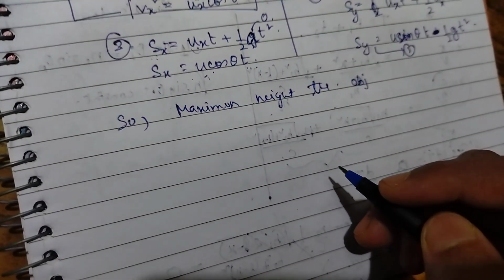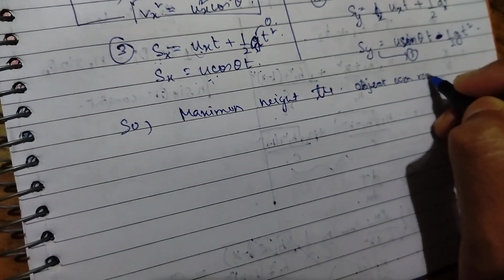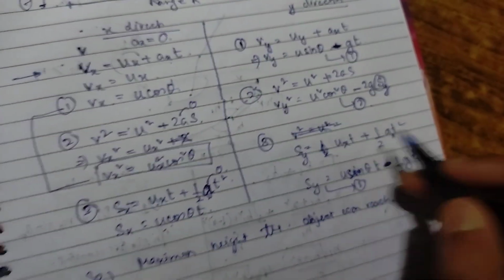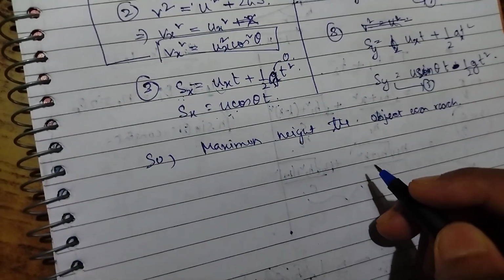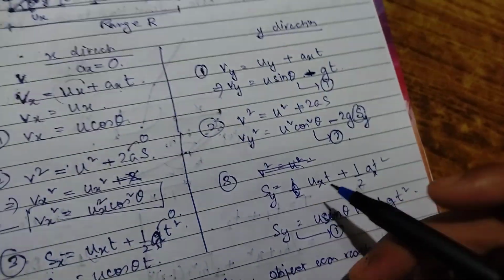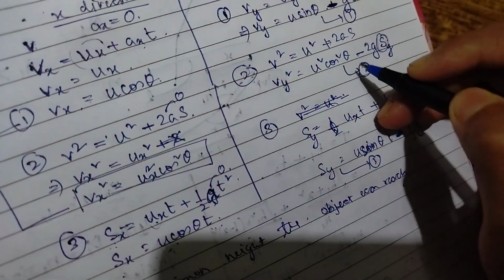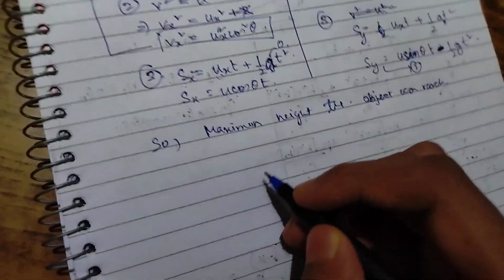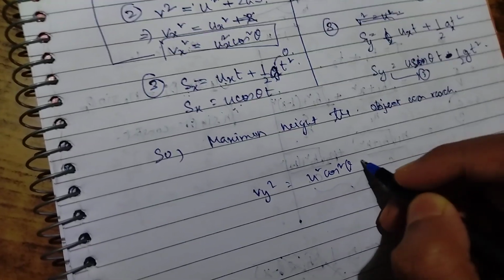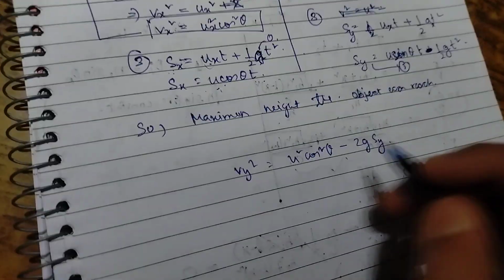So we will calculate the maximum height the object can reach. We will use the equations we derived. We will use this second equation, so we will write it: vy square is equal to u square sin square theta minus 2g sy.